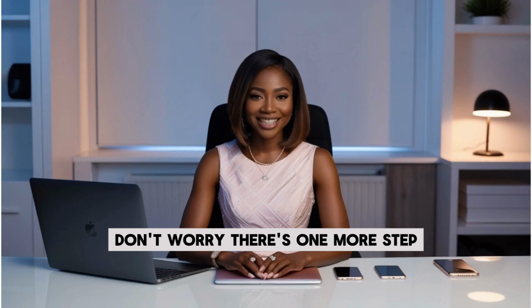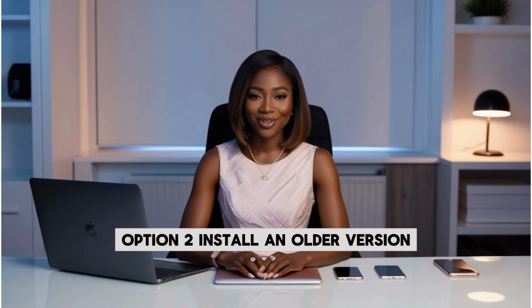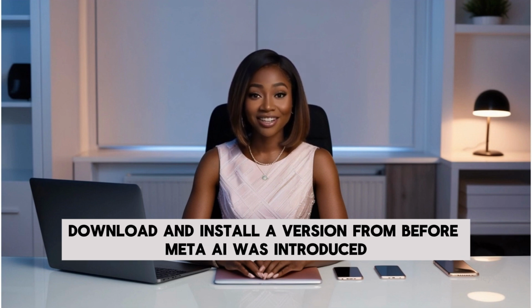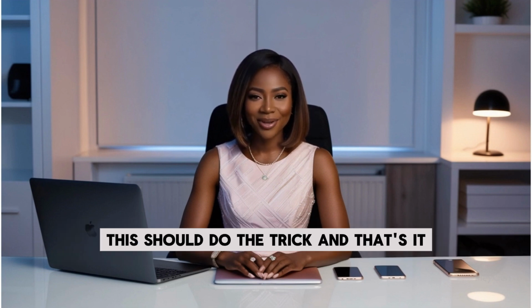There's one more step. Option 2. Install an older version. Visit any trusted website that offers older versions of WhatsApp, download, and install a version from before Meta AI was introduced. This should do the trick.